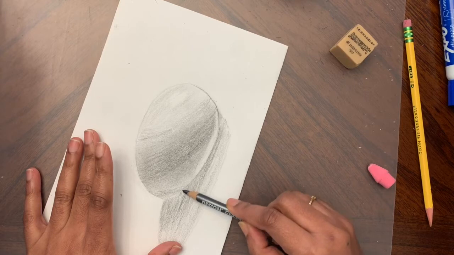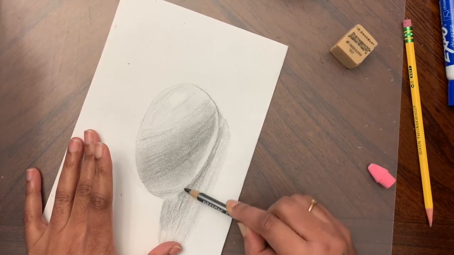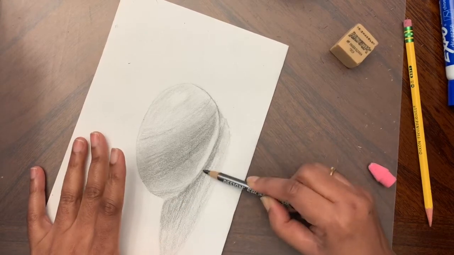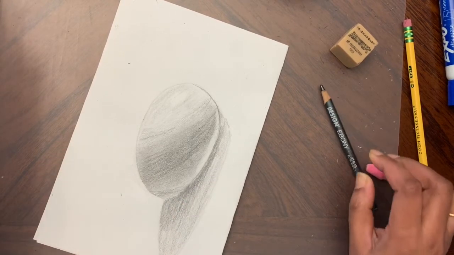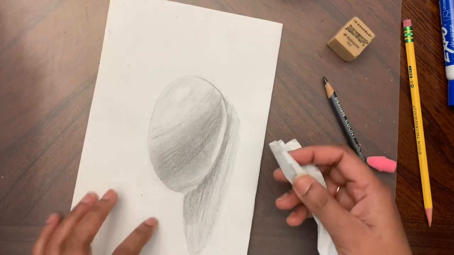This cast shadow area, I'm going to make it really dark. Let me go back to this one and then blend it a little bit more.